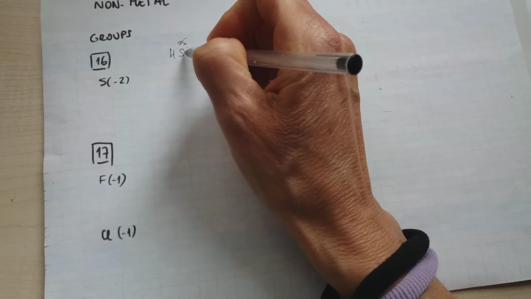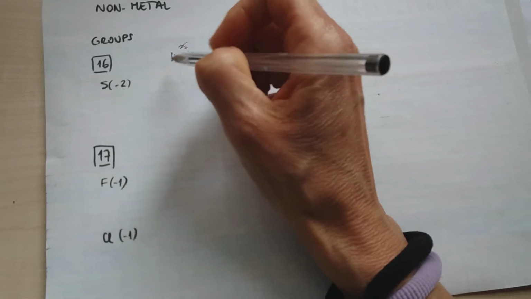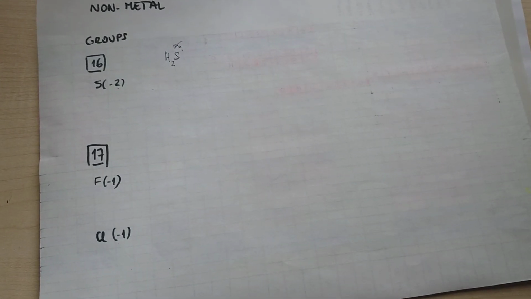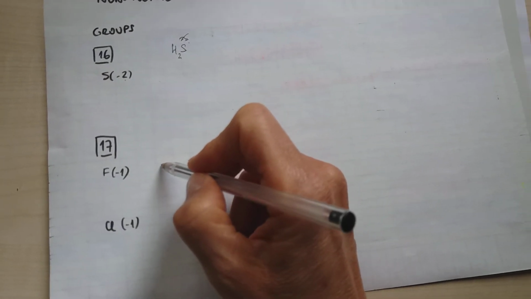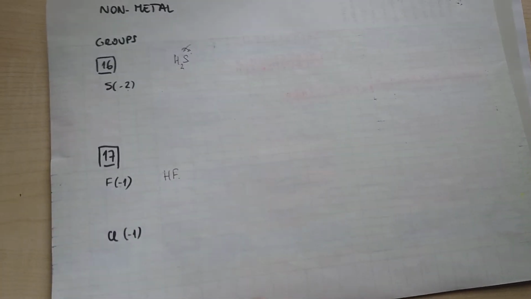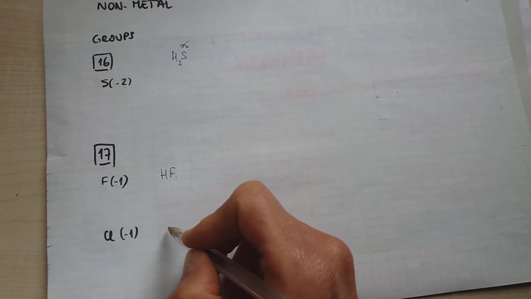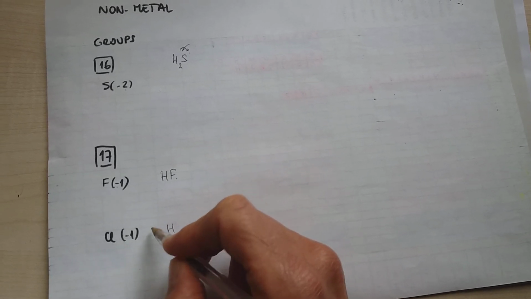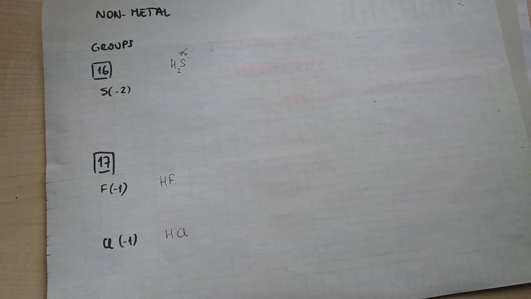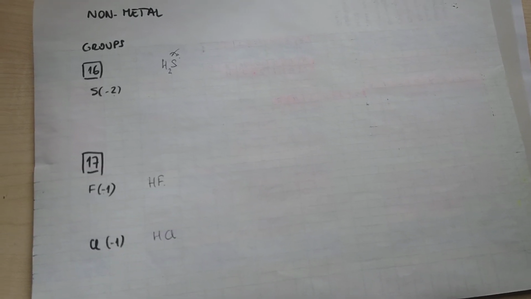Hydrogen has valence 1, sulfur here has valence 2, so it's going to be this way. In the case of fluorine, it's 1 and 1, it's going to be this way. In the case of chlorine, chlorine 1 and hydrogen 1, they exchange and they remain this way.